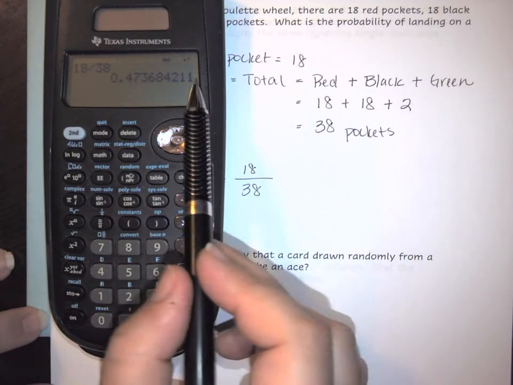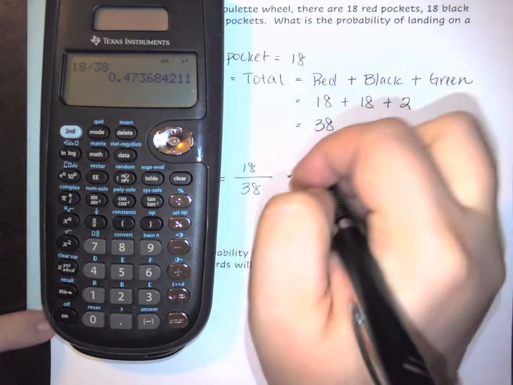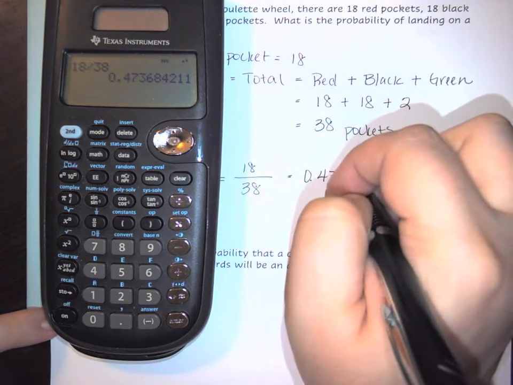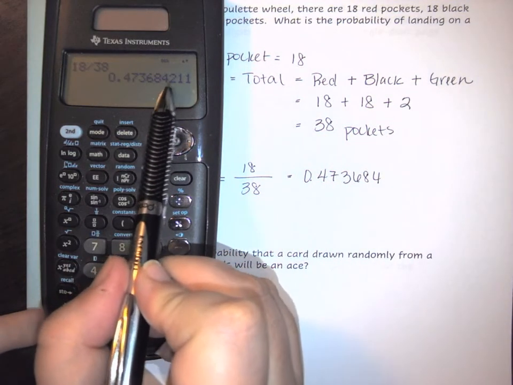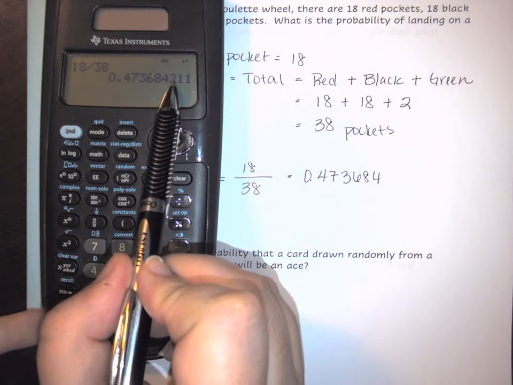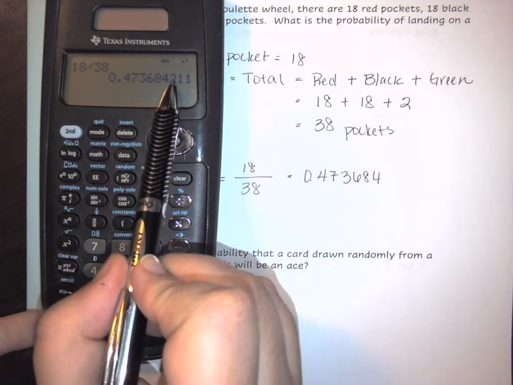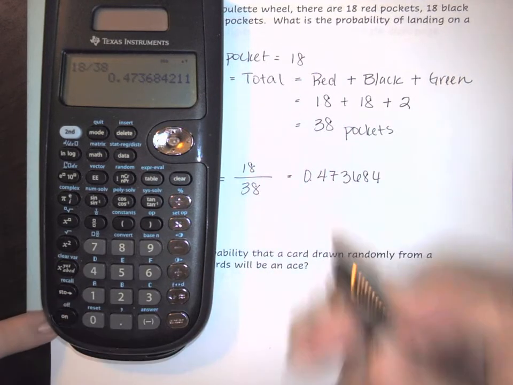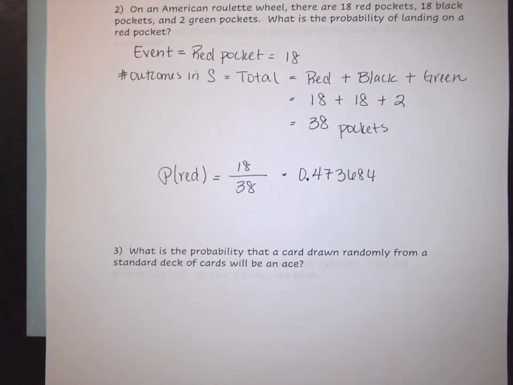Notice I have a big long decimal, so we want the millionth place. My probability is going to be 0.473684. When you get out to the 6th place, you look at the 7th place and round accordingly. You count out 6 and use that 7th place to help you round. In this case, my 7th spot is a 2, so the 4 stays. And that would be the probability of landing on a red pocket.